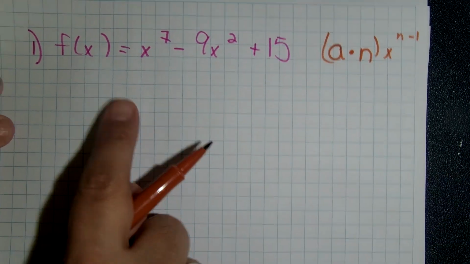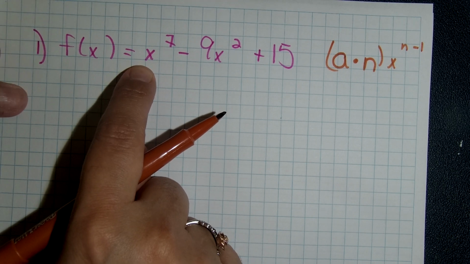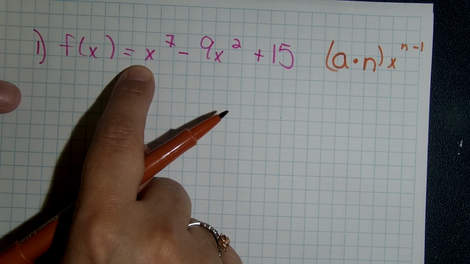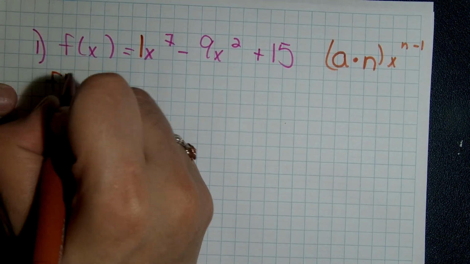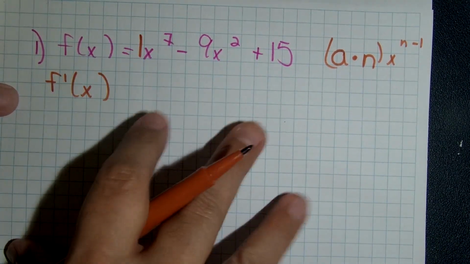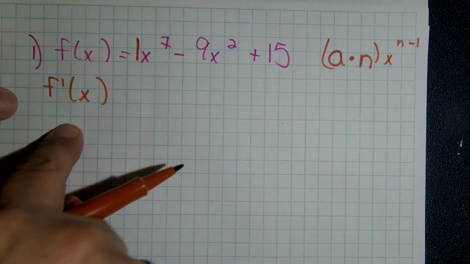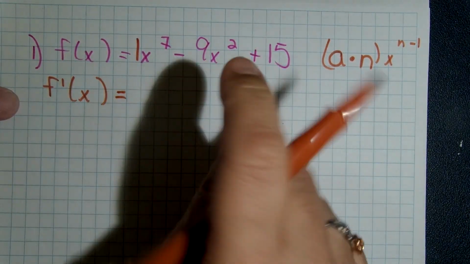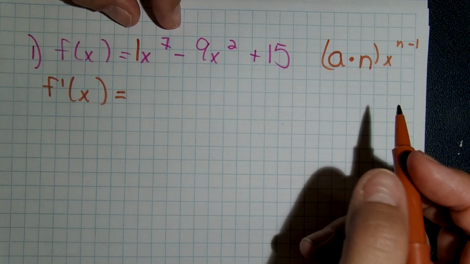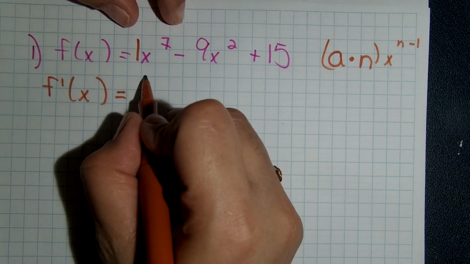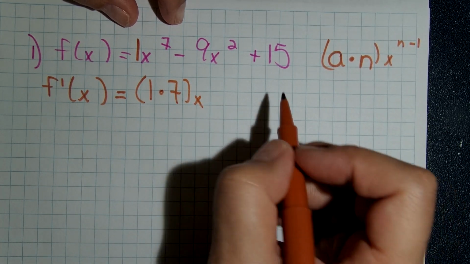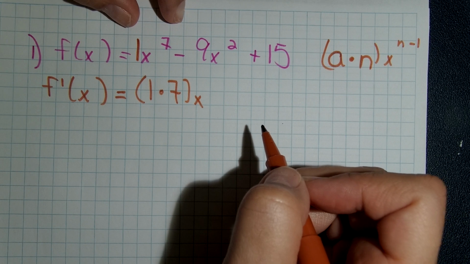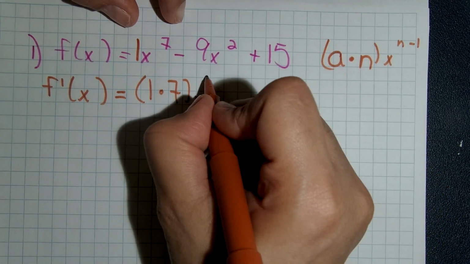What is my coefficient in my first term here? 1. So, I'm going to start off by using the correct notation. Because I start with function notation, I have to end with function notation. All right. What do I do with 1 and 7? Multiply. What do I do with my exponent? No, I don't get rid of it. Subtract what? Am I going too fast?